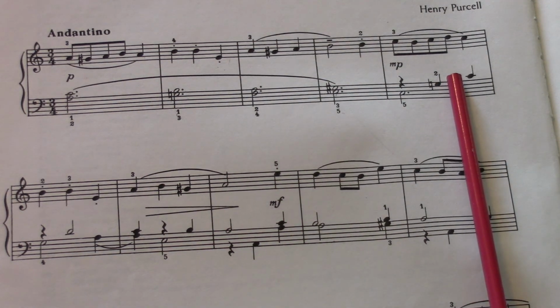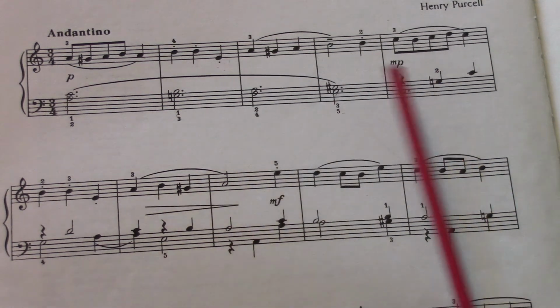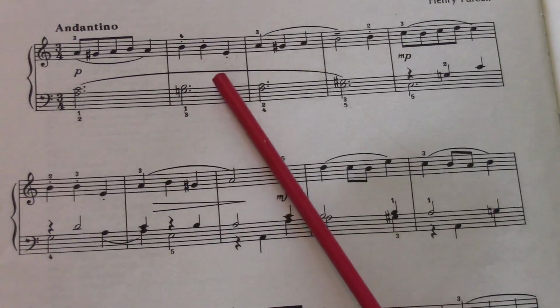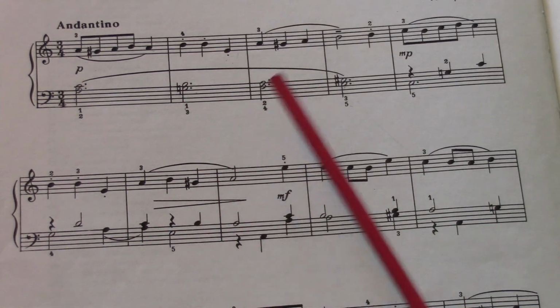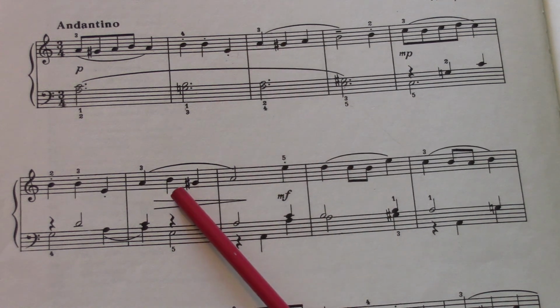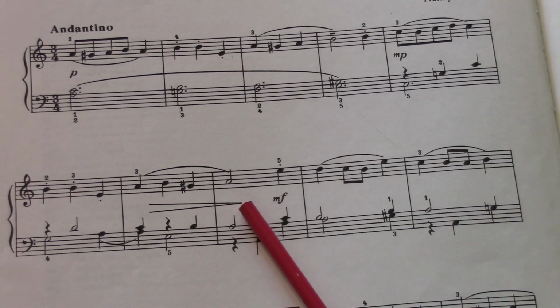Moving on to the second phrase, looks like we're going to play a similar phrase as the beginning, but it's just up a third. Could be a sequence. And if we look at the sixth bar, yeah, it's the fifth coming down, just like the second bar. Seventh bar, a little different there, but ends up on the tonic note for A minor.